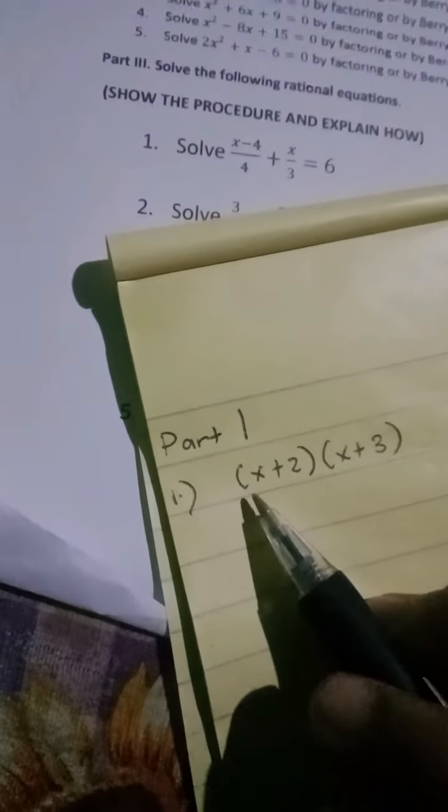First, we're gonna multiply the first x and x over here, then the inner x, then the outer x and 3. Next, the first is the first and the inner 2 and x, and the last is positive 2 and positive 3.